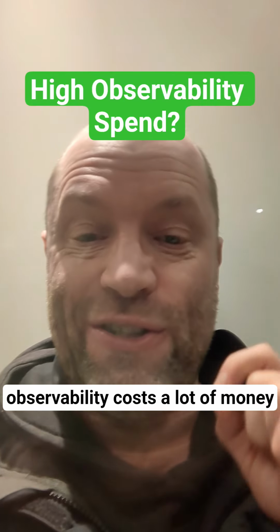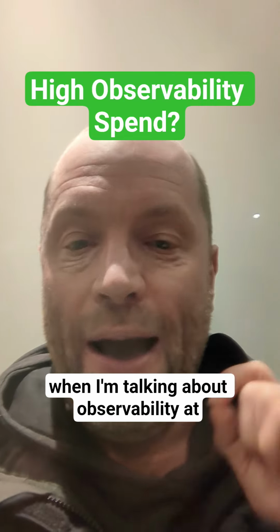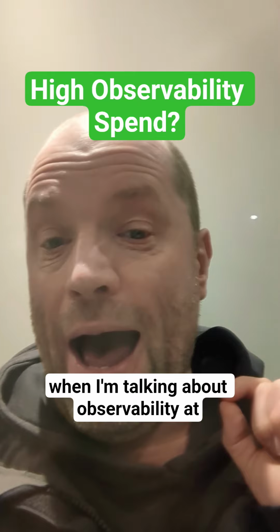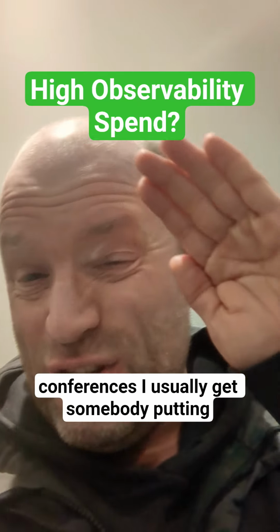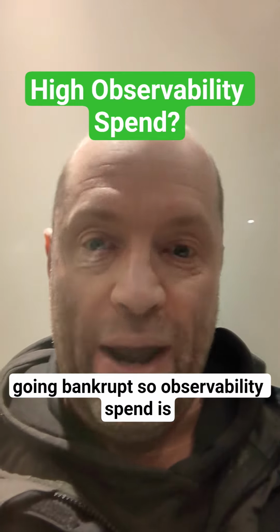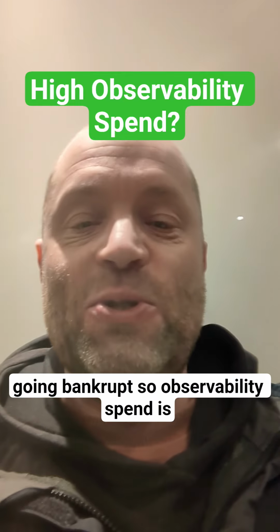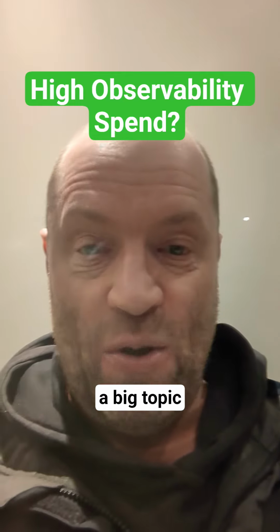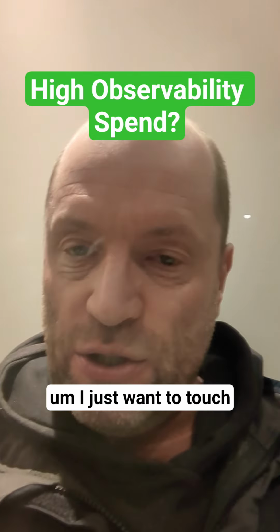Observability costs a lot of money. When I'm talking about observability at conferences, I usually get somebody putting their hand up and asking me, how do I do this without going bankrupt? So observability spend is a big topic. I just want to touch on a few things.